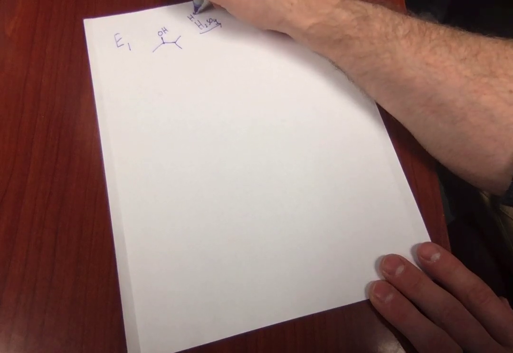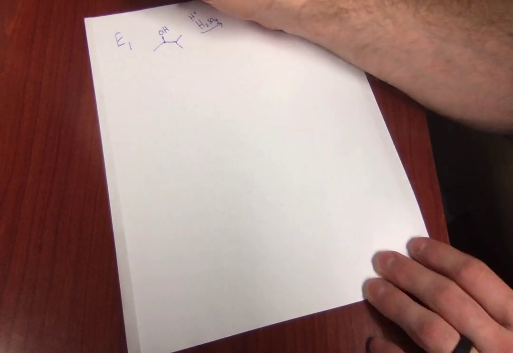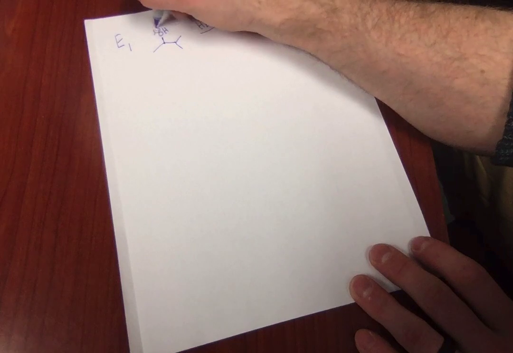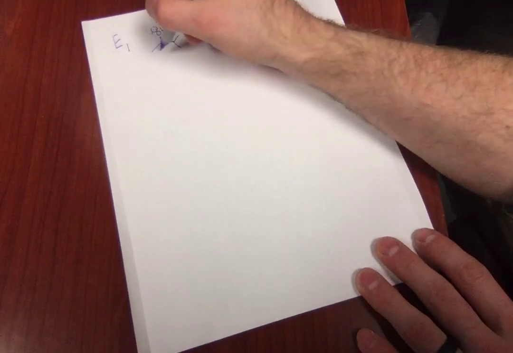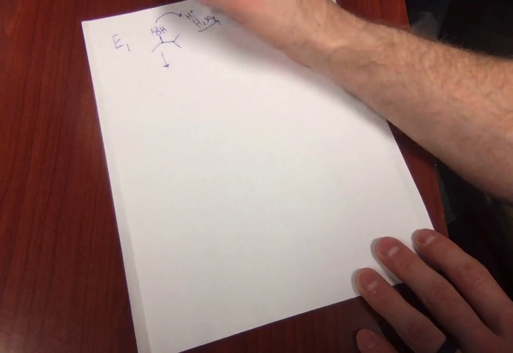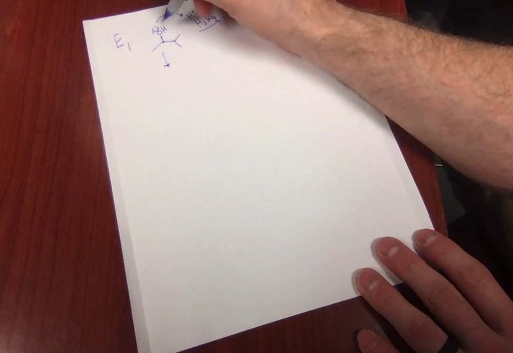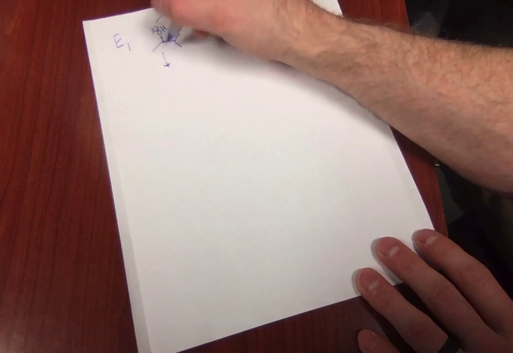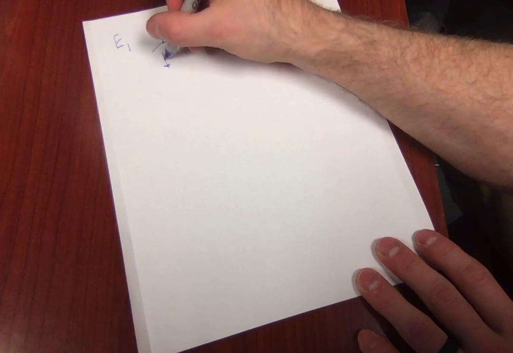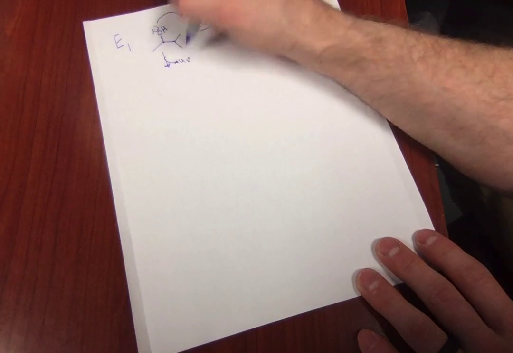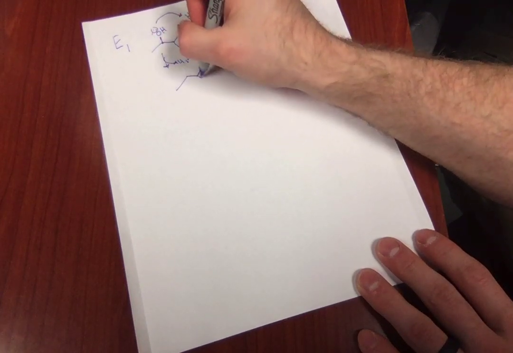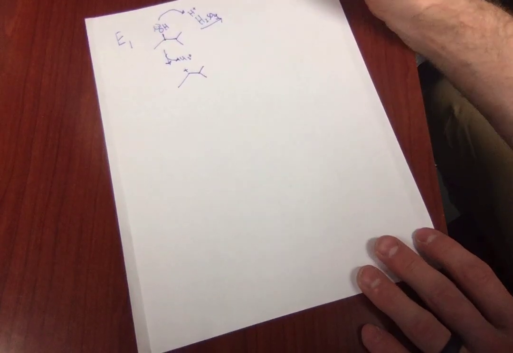So we're going to pick up an H plus. And we're going to lose the water. So we'll make water here. It'll move out. I'm just going to draw the water leaving. It's going to give us a positive charge.